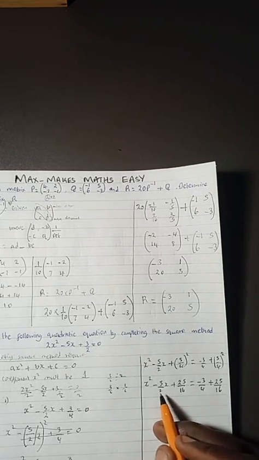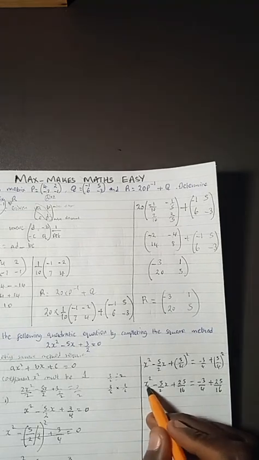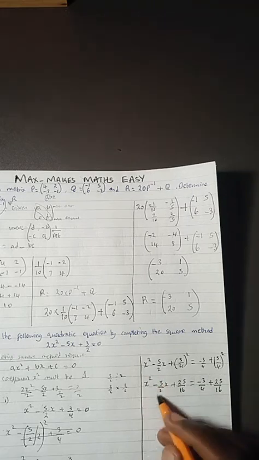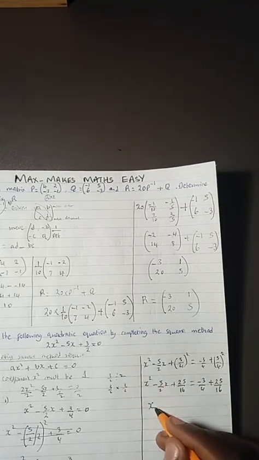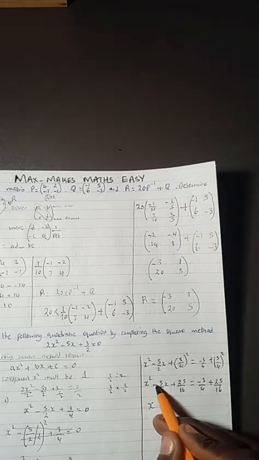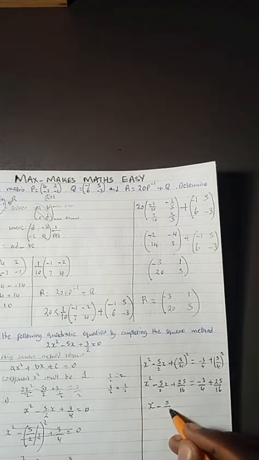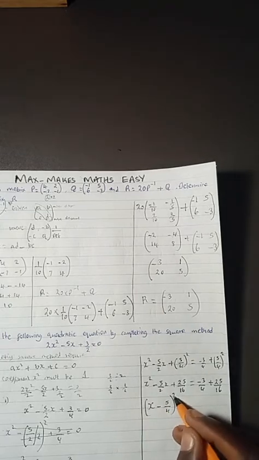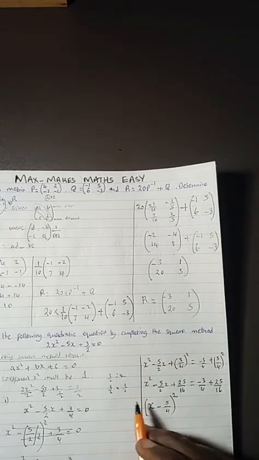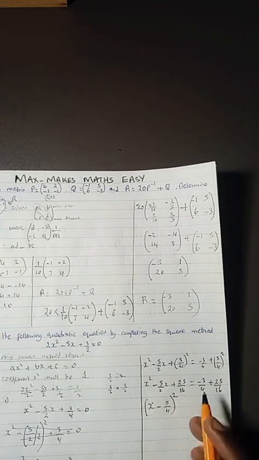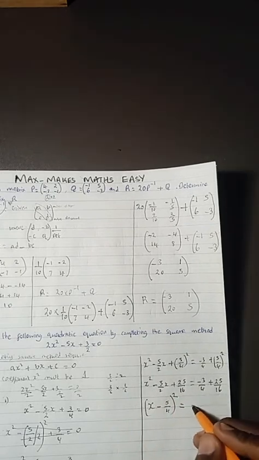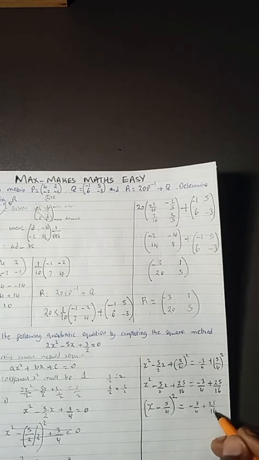Then we take the x, the sign which is negative, then 5 over 4, then we square.